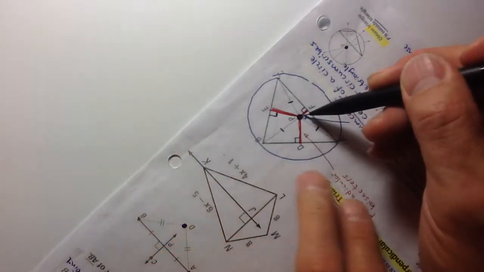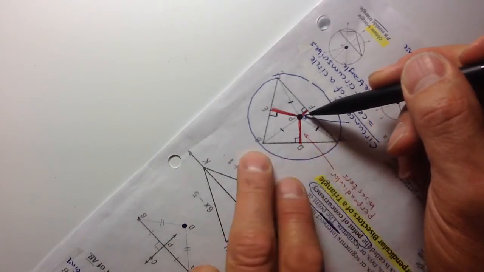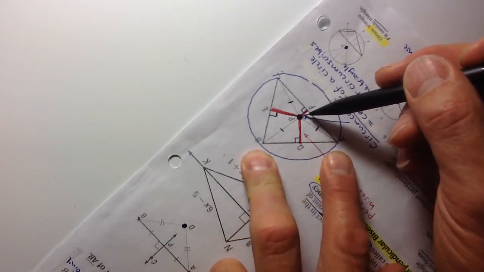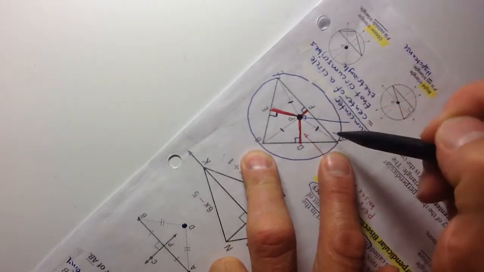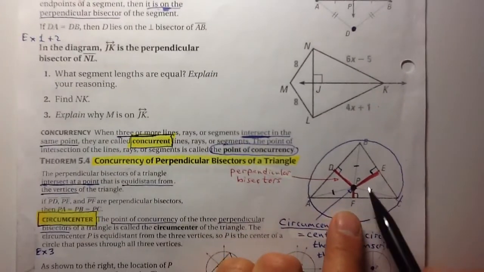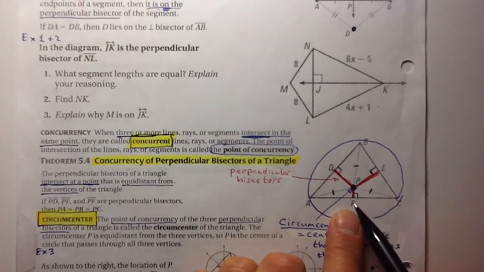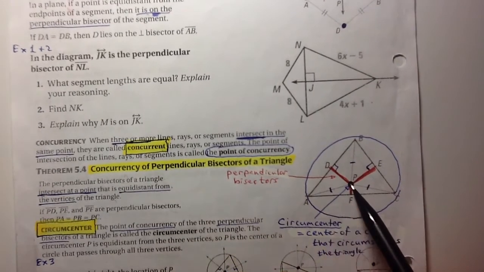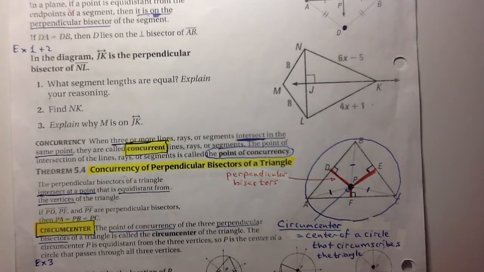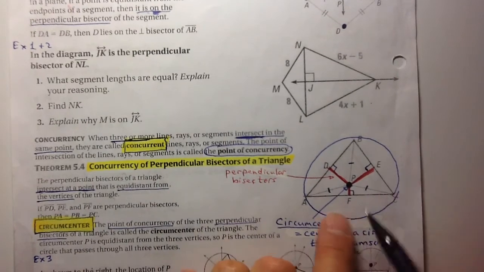At this point here, it is also equidistant from these two vertices. And then, fascinatingly, this perpendicular bisector also intersects at the same exact point. It will always be that way for a triangle.